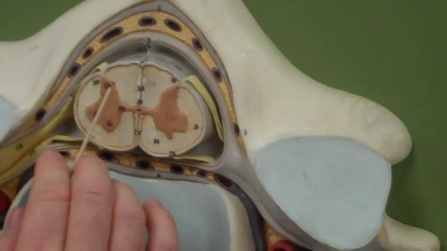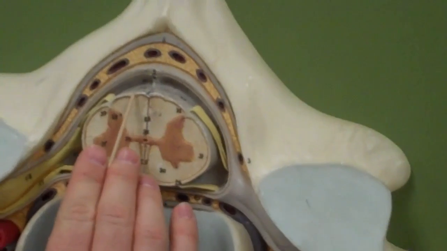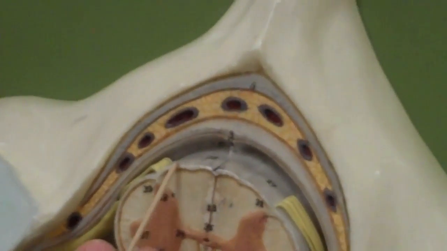Surrounding and protecting your spinal cord are your meninges, the pia mater, closest to your spinal cord. There's the pia mater. And then the outermost, number 9 here, is the dura mater. That's the dura mater. And then the arachnoid is here.